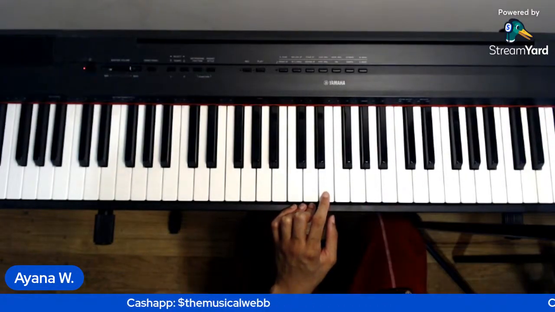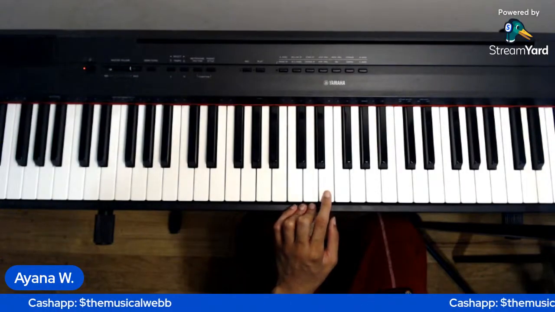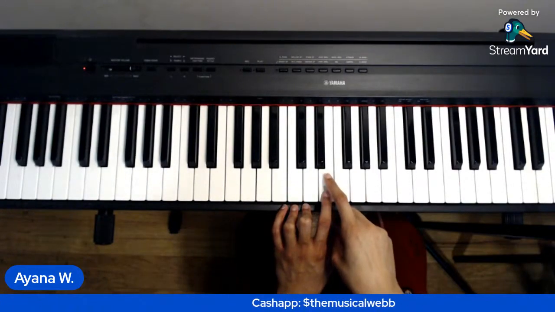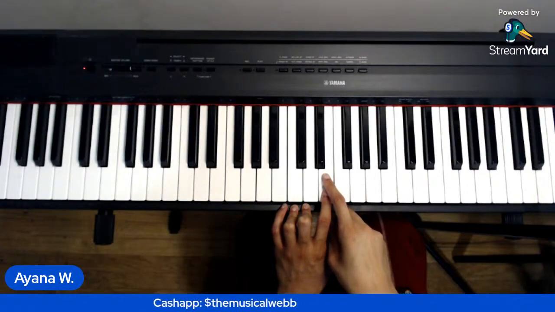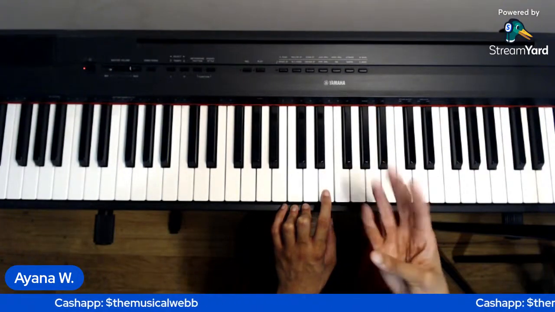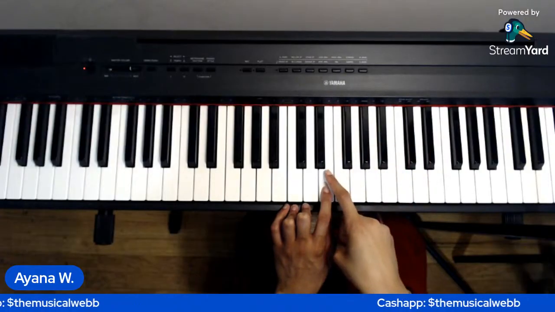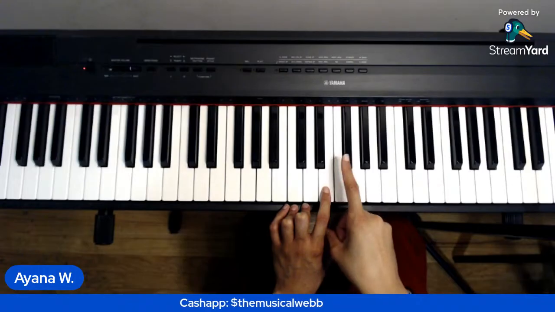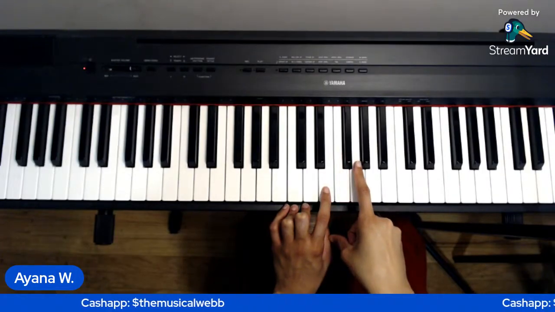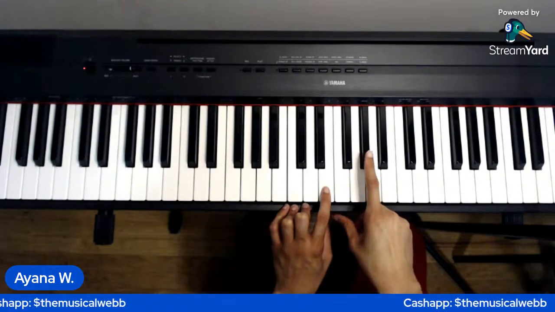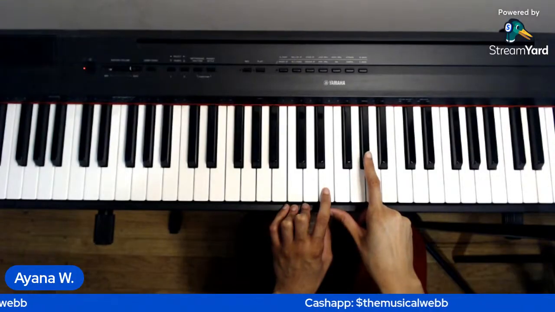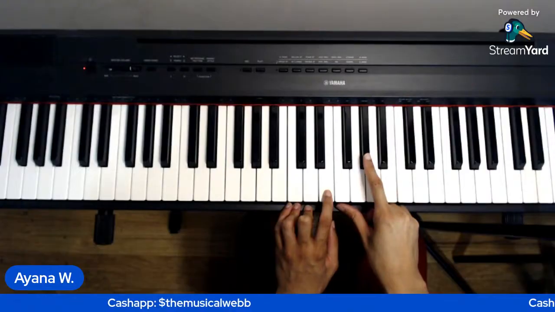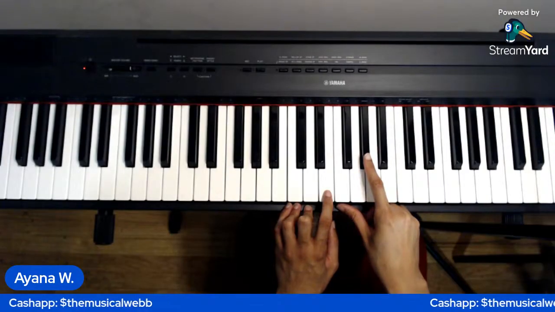Let's say I wanted to build an E major triad. I would start with E, which is the root. E is now the new root, but I had to figure out what the other 2 notes are. I used the 4-3 method. From E, I go 4 keys: 1, 2, 3, 4. Now this one, I do land on the black key. The black and white key pattern doesn't really matter.